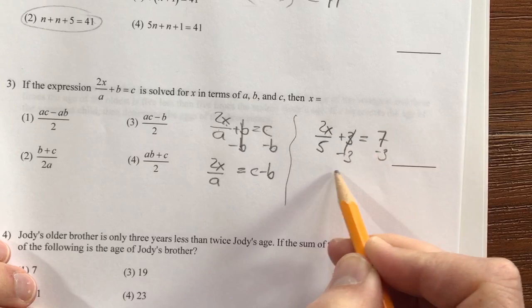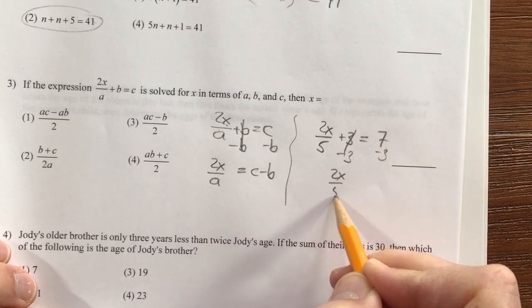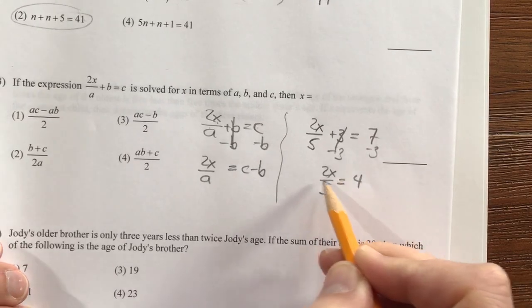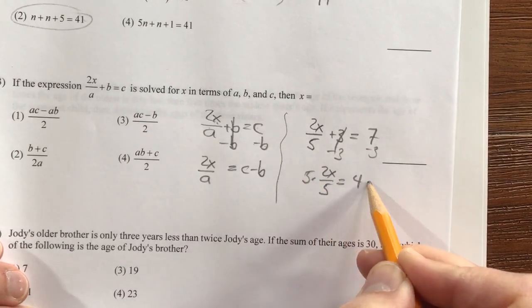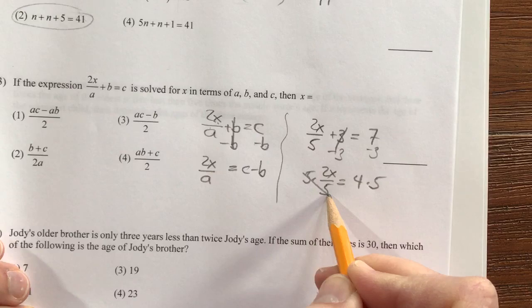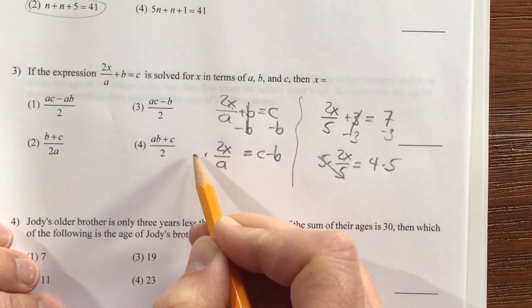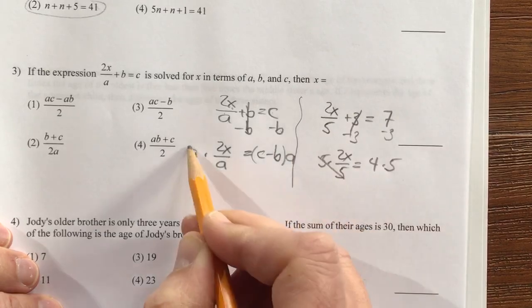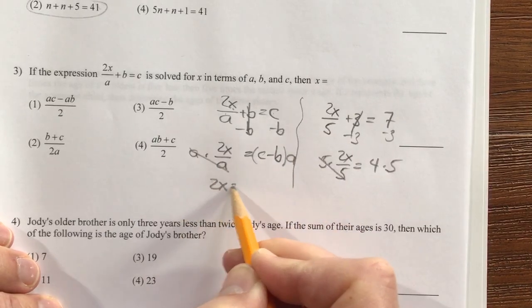Over here, in the easier one, it'd be equal to 4 right now, and then you'd multiply by 5 on both sides. Well, over here I'm going to multiply by a on both sides. Put that in parentheses, multiply by a. So right now I have 2x equal to this.